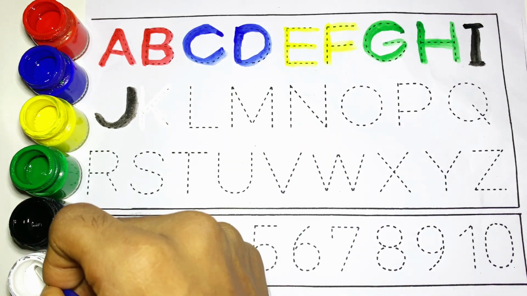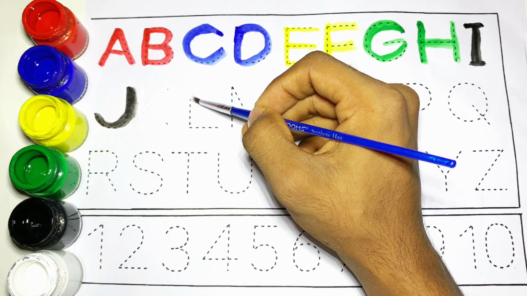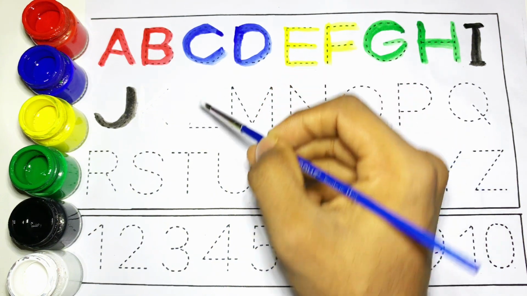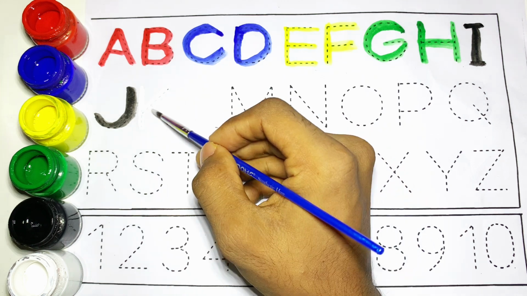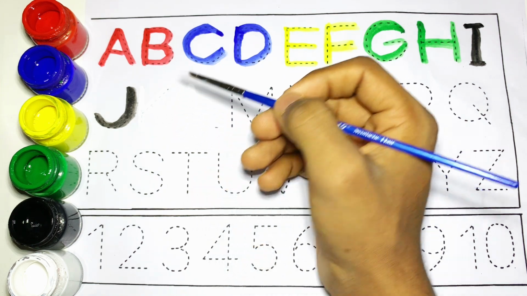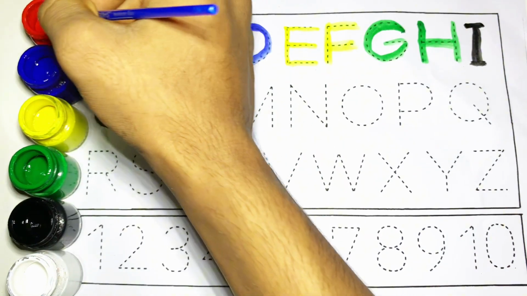Kids, again use white color and draw L. L for lion. The alphabets of L. Kids, now you draw M. M for moon. The alphabets of M. And use red color.